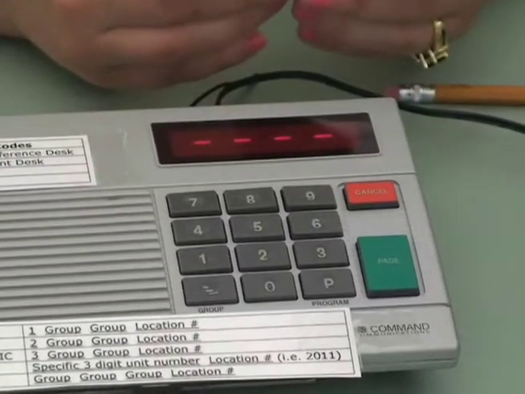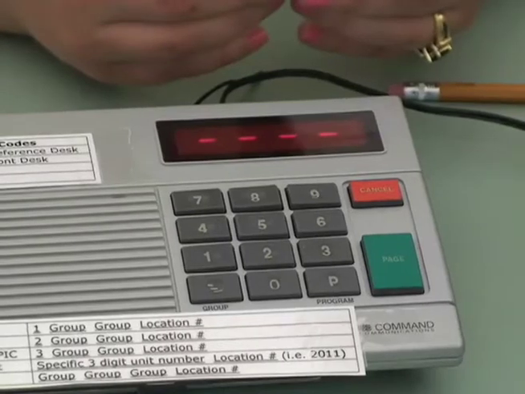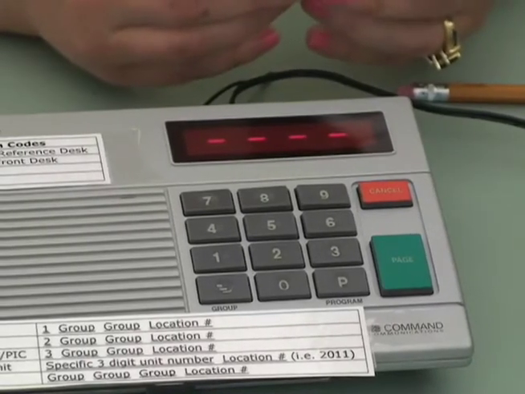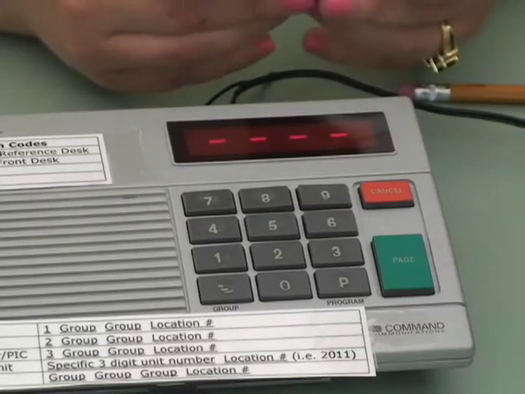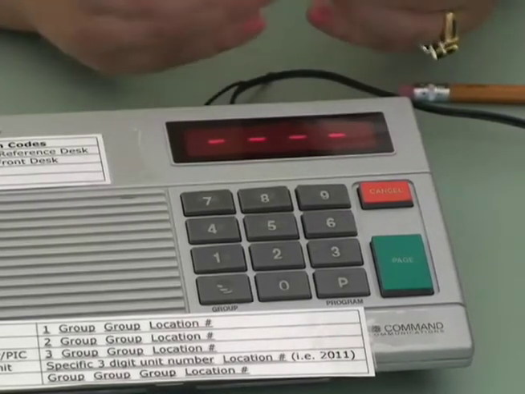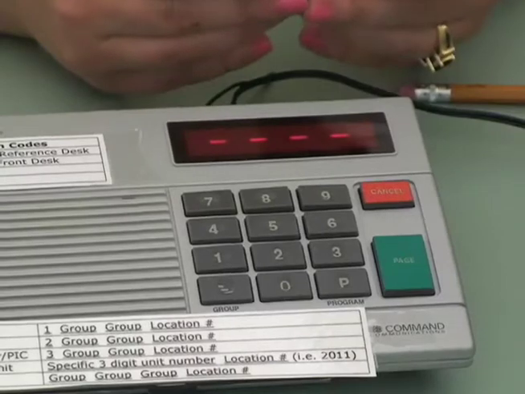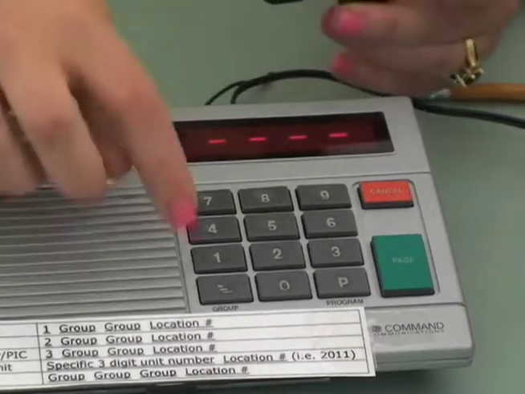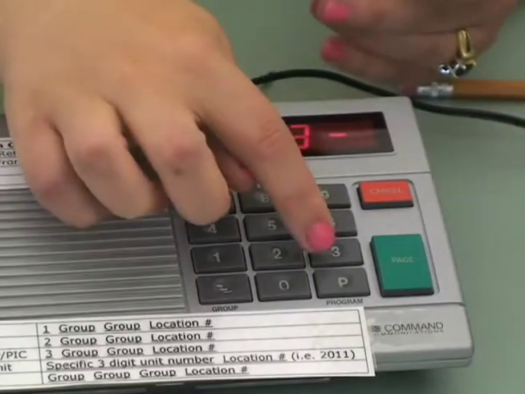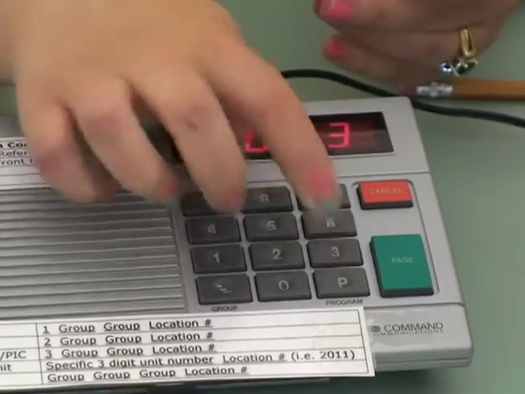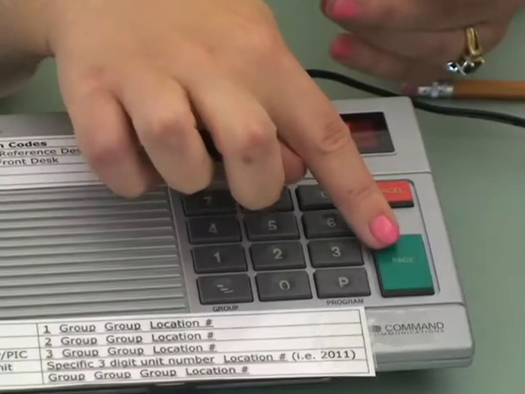Let's say we want to page one specific pager unit, and it's pager unit 103. If we would like pager unit 103 to go to children's, location code 3, here's what we would punch in: 103 and another 3 for the children's location code. Then we're going to press page.